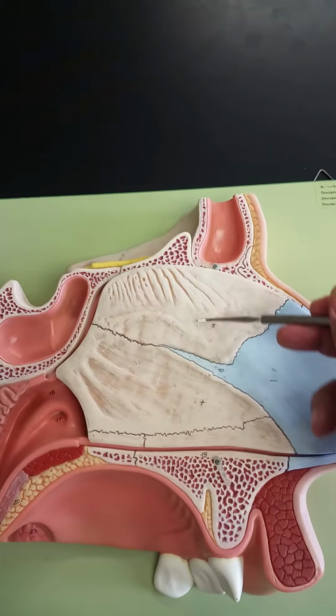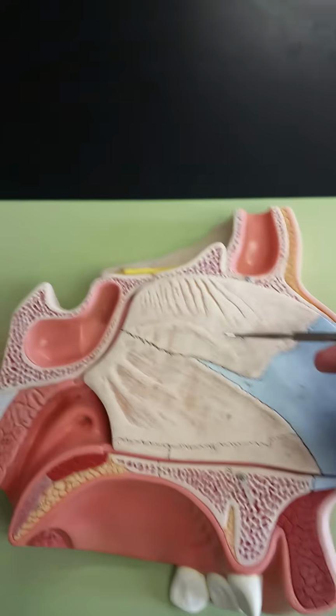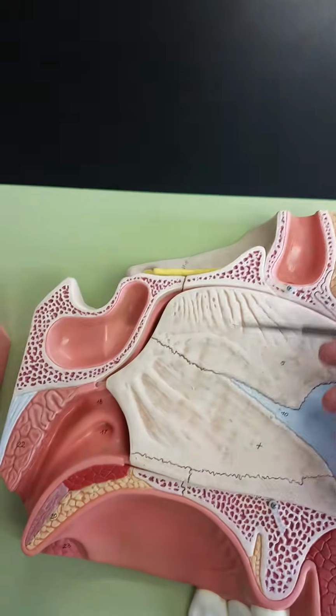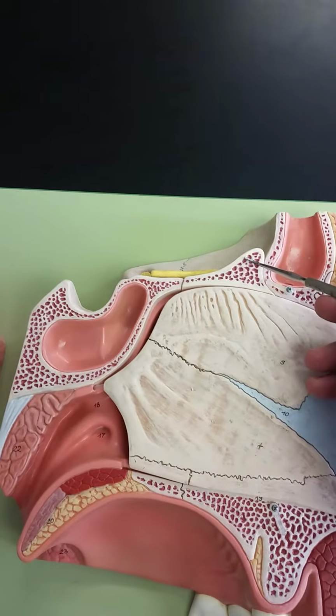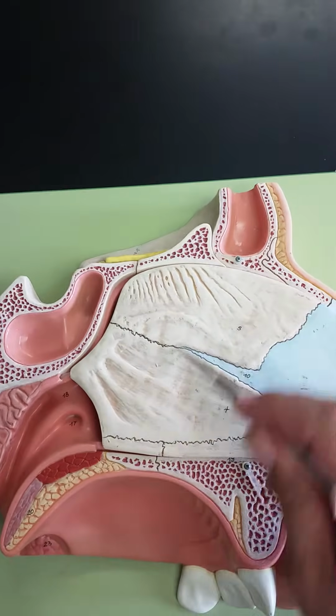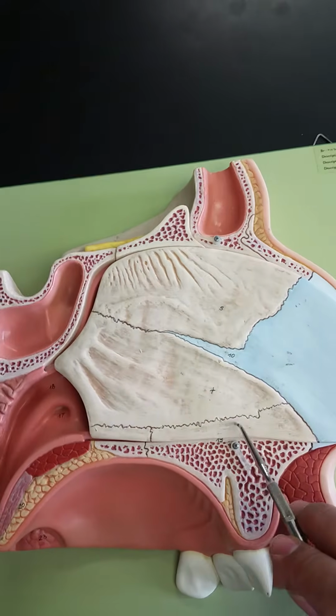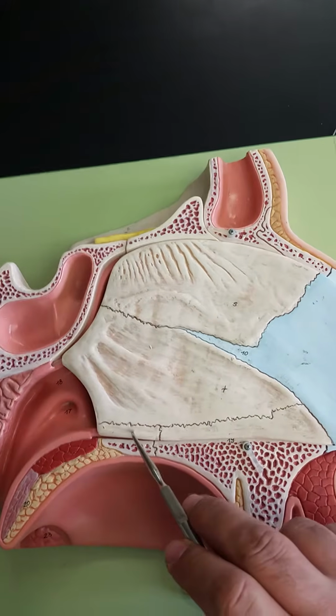And this bone is called the perpendicular plate of ethmoid, meaning it's a plate that comes perpendicularly from the ethmoid bone, which is this bone here. So, perpendicular plate of ethmoid. This is called the vomer. And this is a maxillary bone, and this is part of the palatine bone.